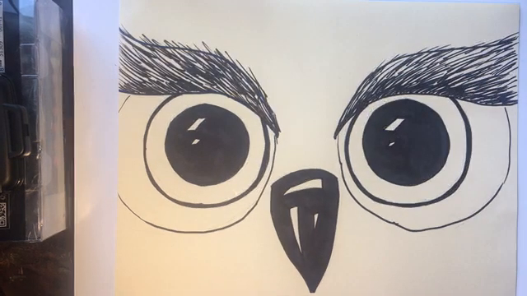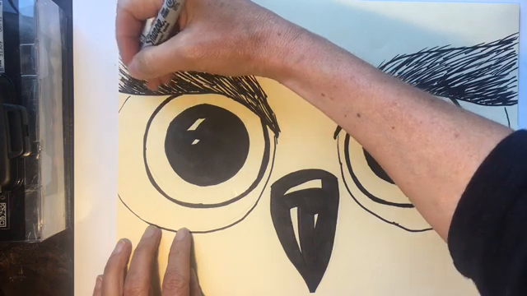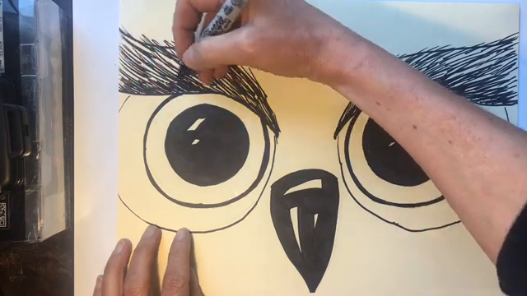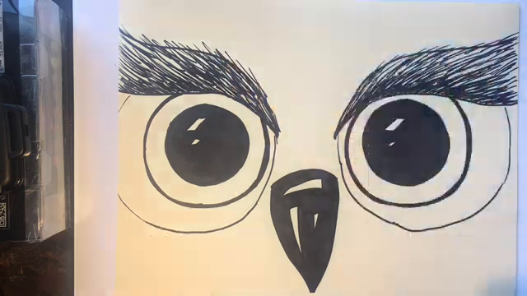so I would do the same thing to this side. Okay, so now I've got both sides with my owl's eyebrows filled in. I might make it a little bit darker closer up. And a lot of texture, right?